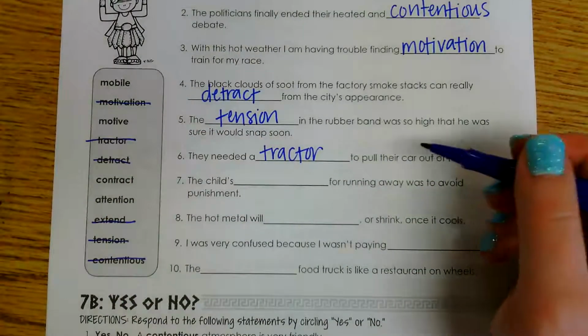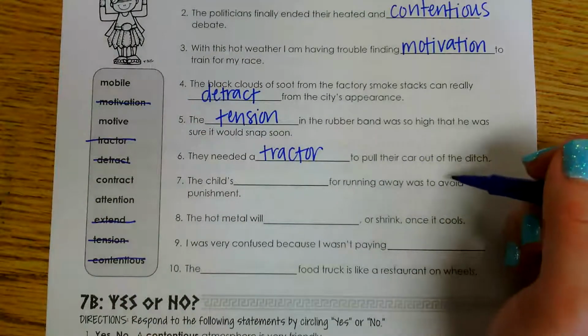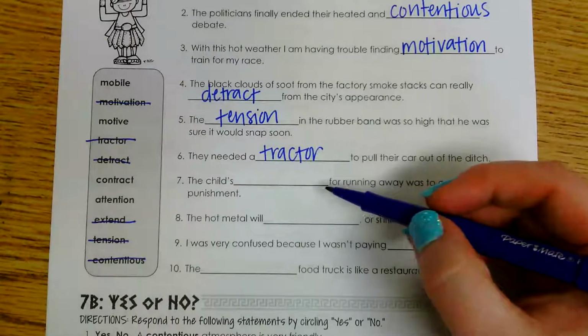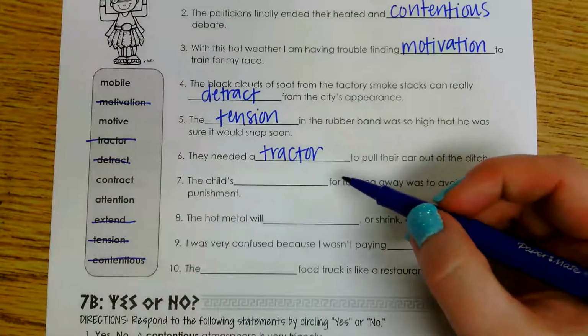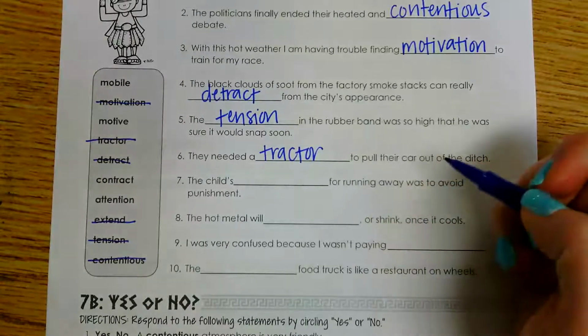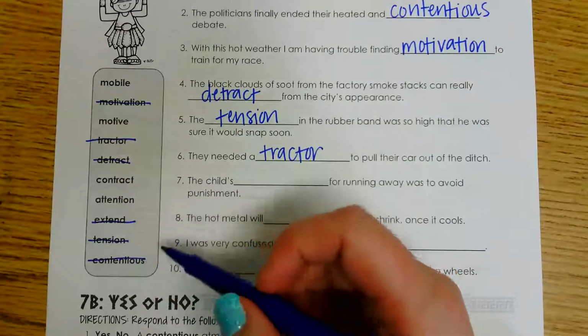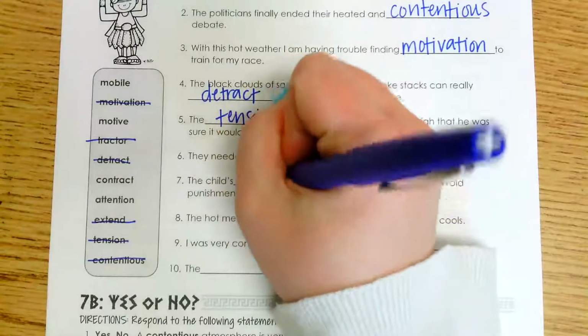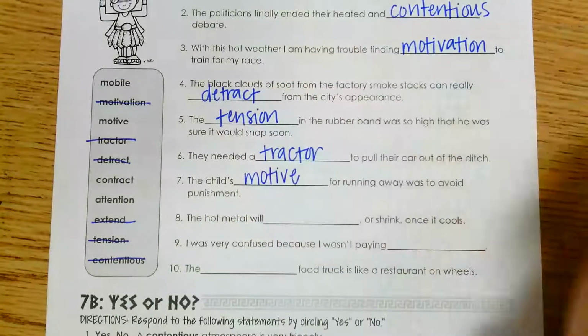Number 7, the child's blank for running away was to avoid punishment. All right, so if I look at this, the only word here that's going to work would be motive. So that would be the reason that the child was running away.